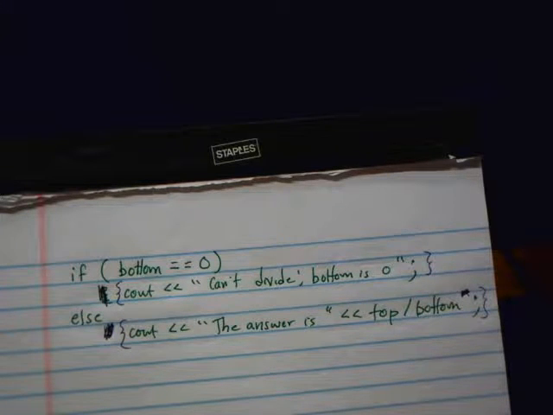Would it actually let you assign it if you just used one equal sign? Yes, it will. We'll get to that in just a second. It's even worse than would it assign it. So here's what would happen.